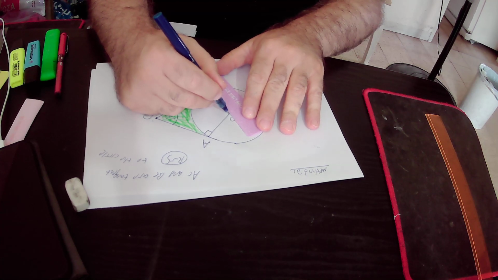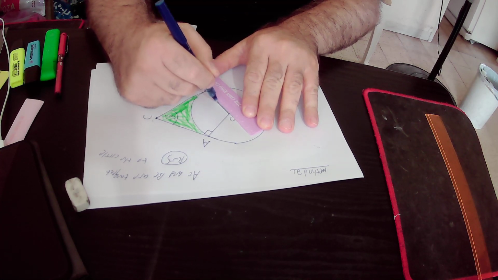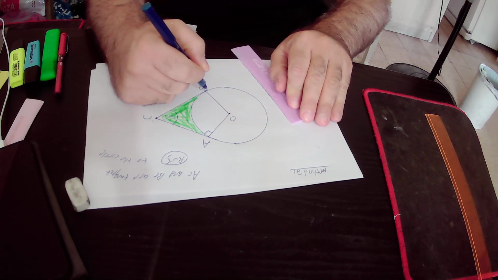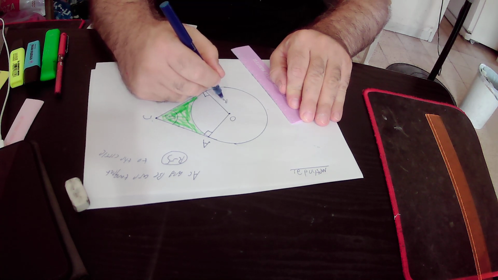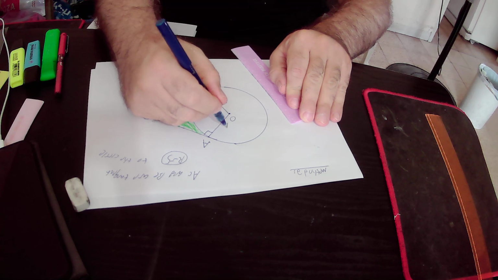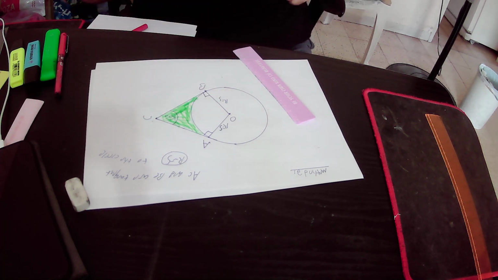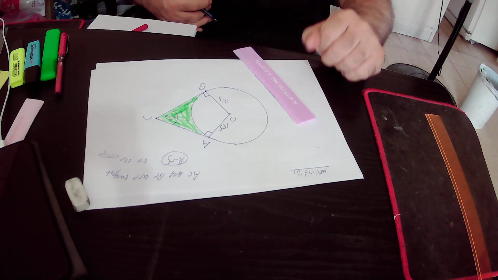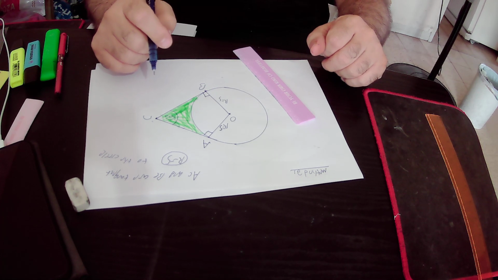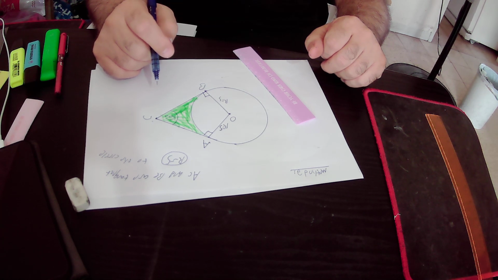I will not return to the same rule: the tangent is always perpendicular to its radius. This R equals 5. And we will extend AC.